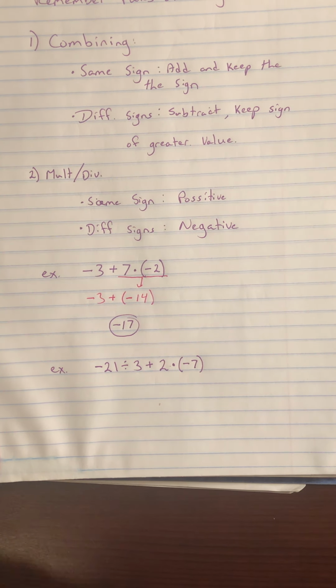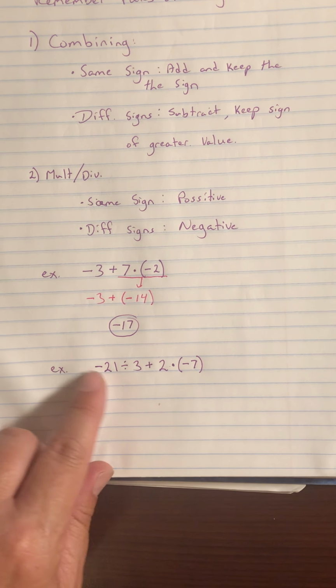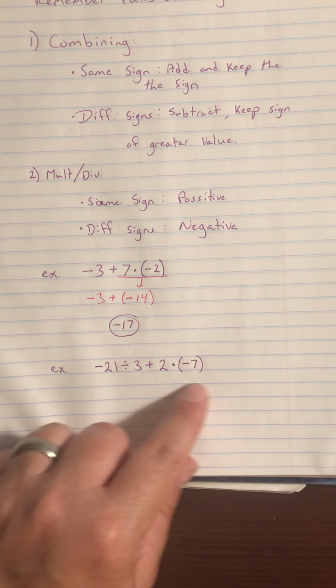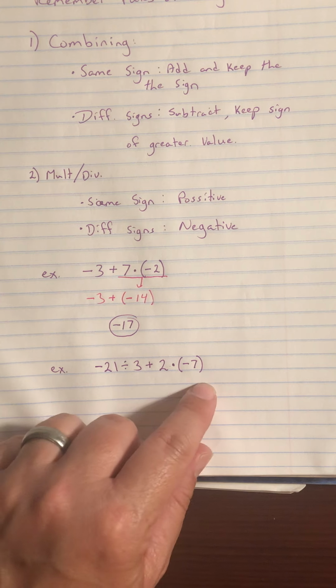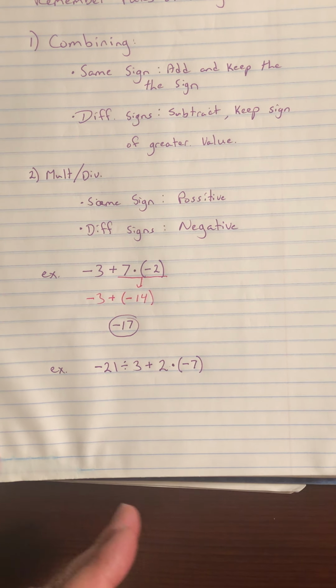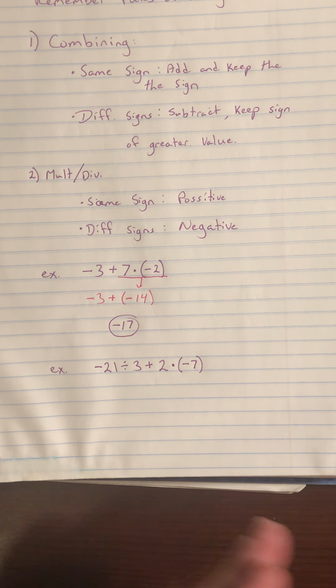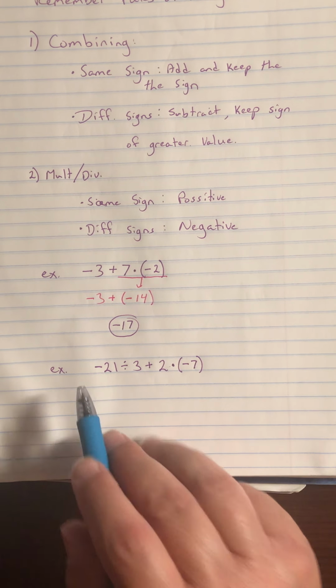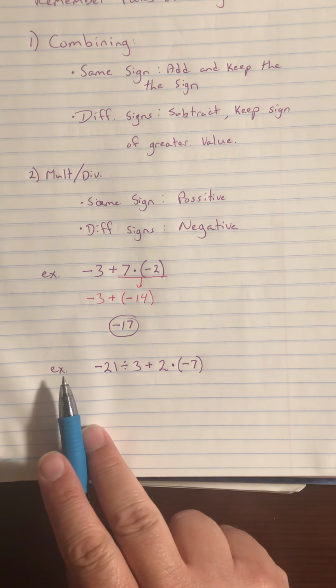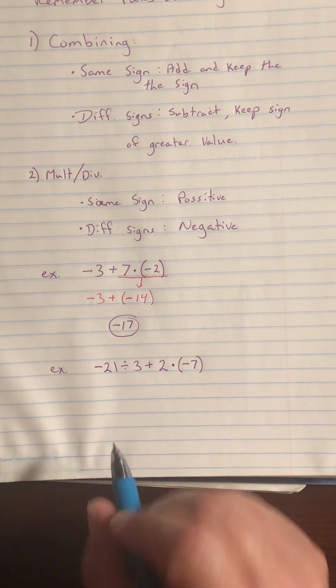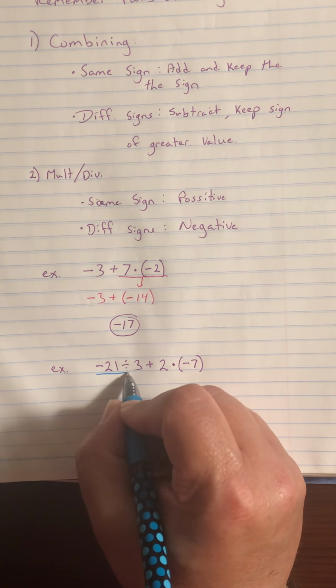Okay. No groupings that have to have functions done. No exponents. So next I'm going to look for multiplication and division from left to right. So as I start over here on the left, I start swinging across. I come to a division problem. This is the first thing I do.